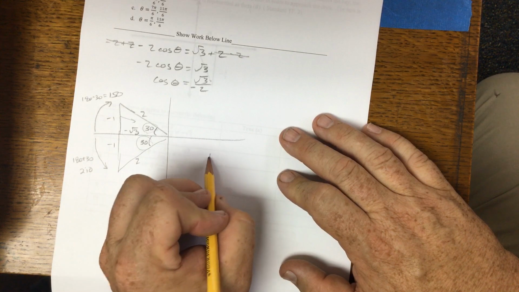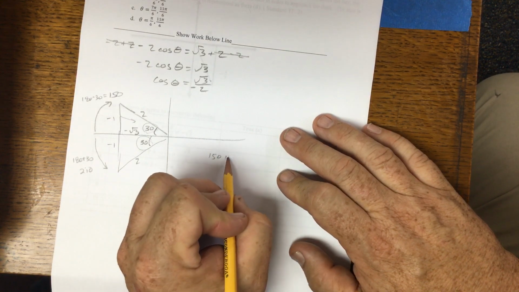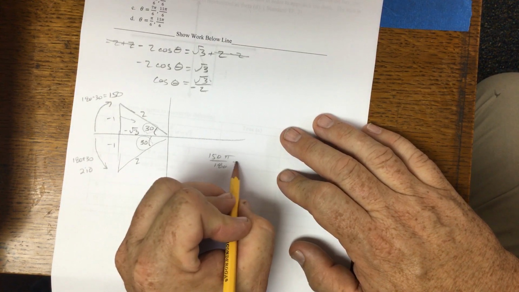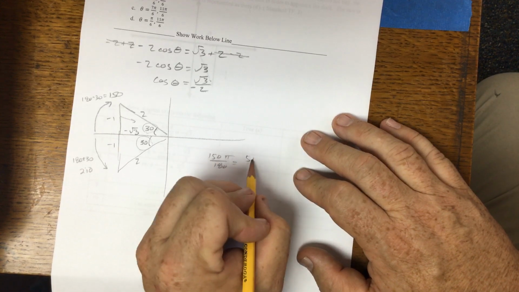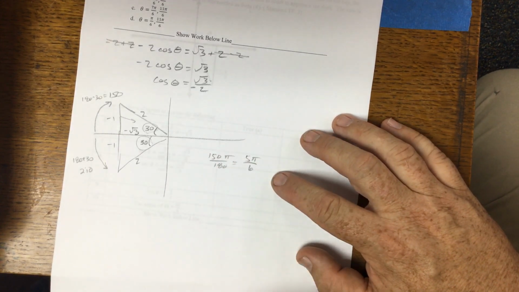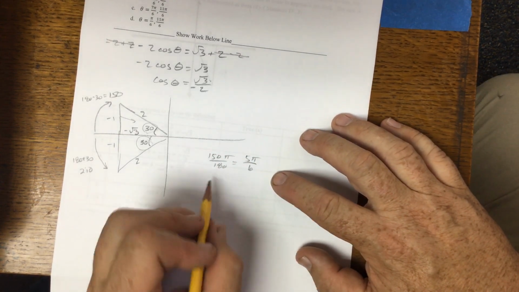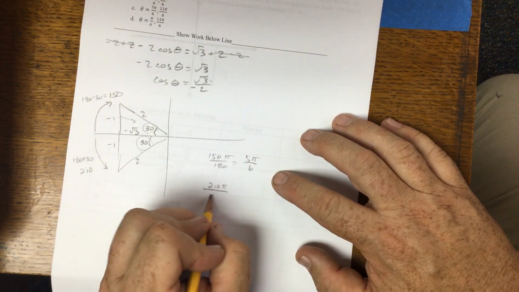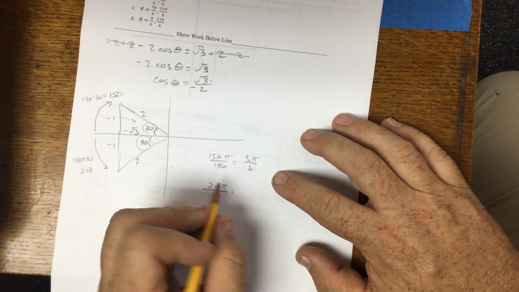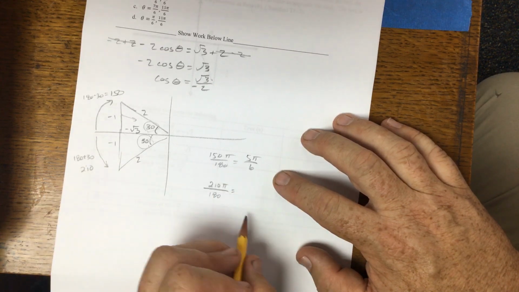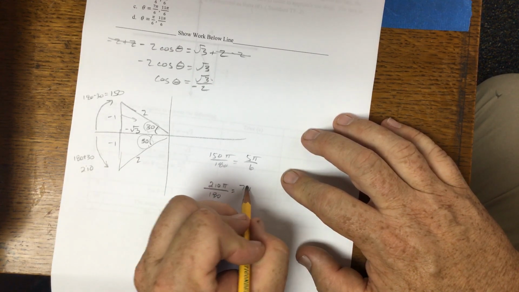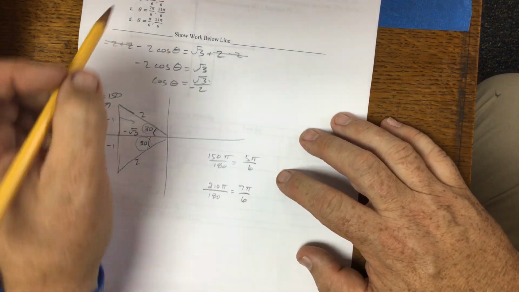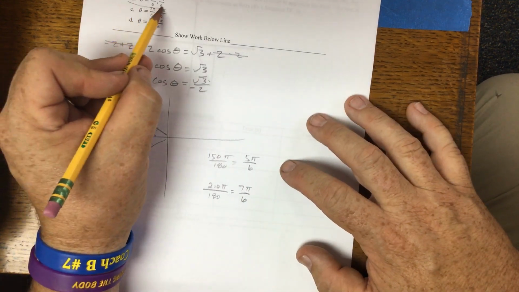If I divide 150 pi over 180, gives me 5 pi over 6. And take my 210 pi over 180, and that's going to give me, 30 goes into 210, 7 pi over 6. So it's looking like answer B.